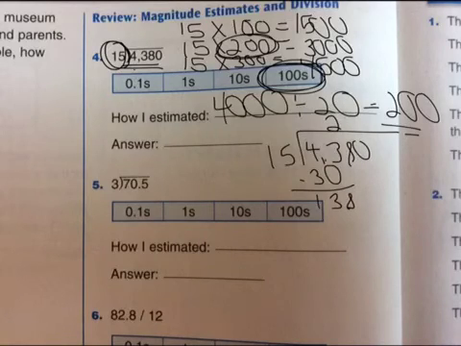So now I have 138. How many 15s are in 138? Well, I know that 15 times 10 is 150, but that goes over. What about 15 times 9? I just have to subtract 15 from 150, because 15 times 10 is 150, so I just have to go down by 1, so I get 135.